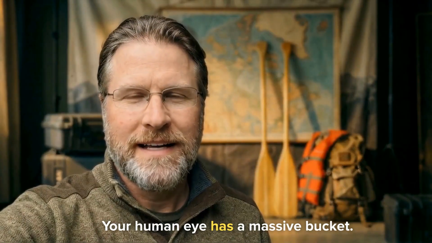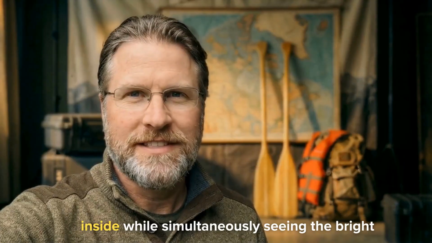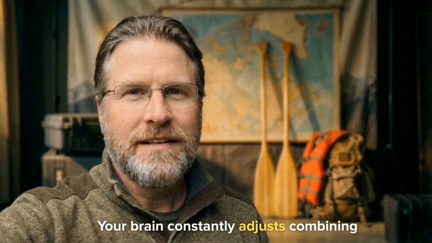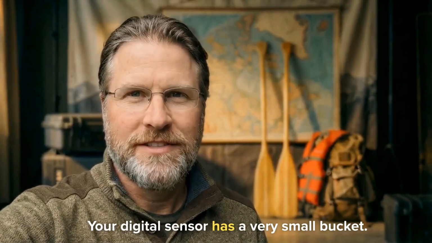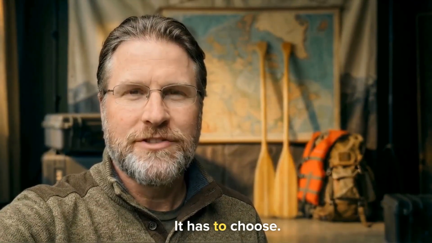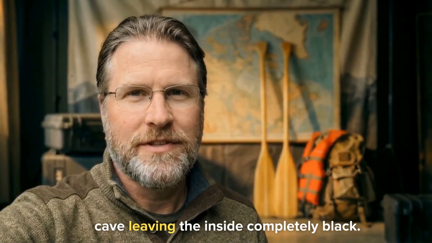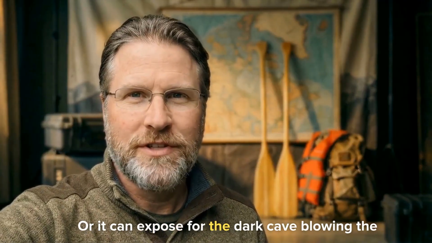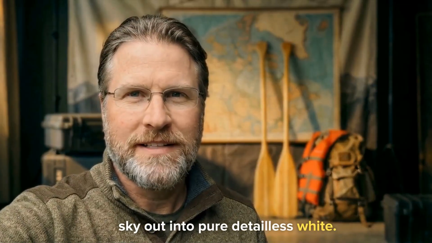Your human eye has a massive bucket. You can look into a dark cave and see the rocks inside, while simultaneously seeing the bright blue sky outside. Your brain constantly adjusts, combining different exposures in real time. Your digital sensor has a very small bucket. It has to choose. It can expose for the bright sky outside the cave, leaving the inside completely black. Or it can expose for the dark cave, blowing the sky out into pure, detailless white.